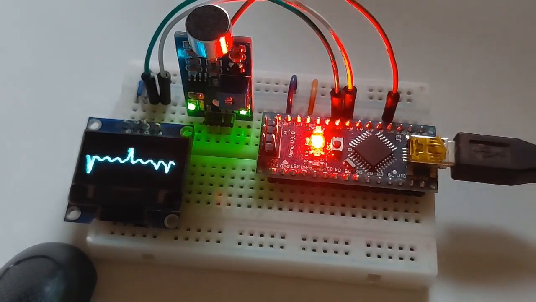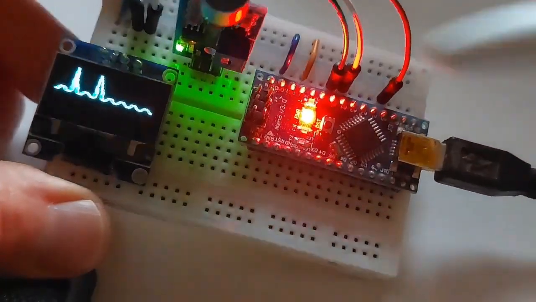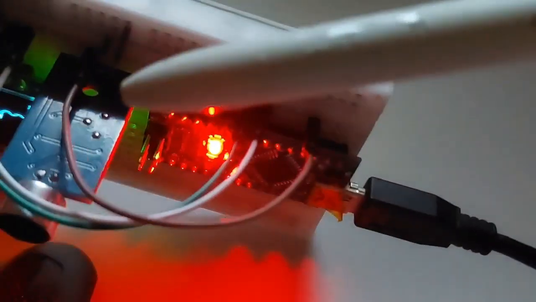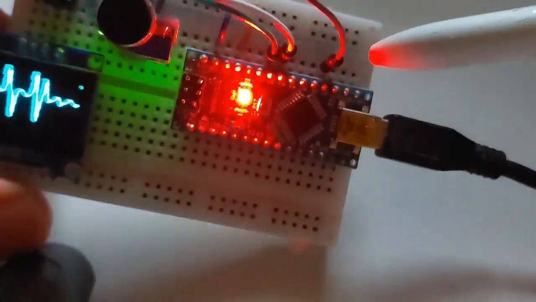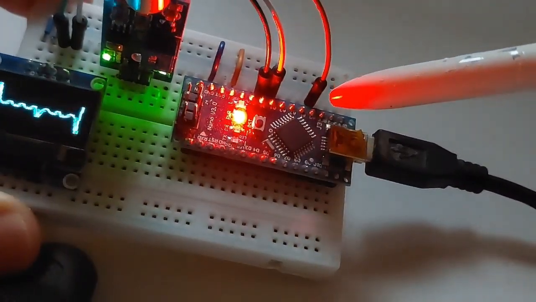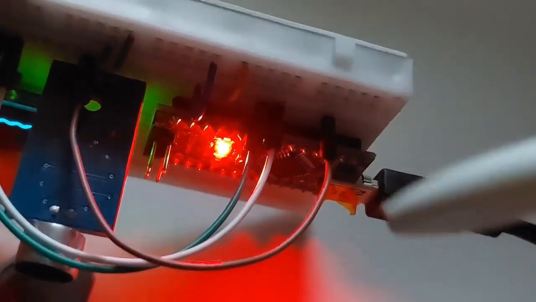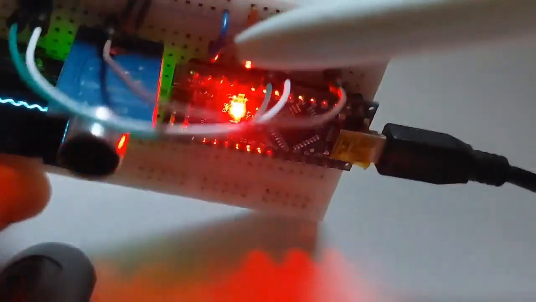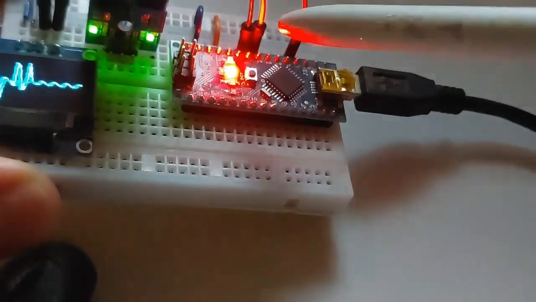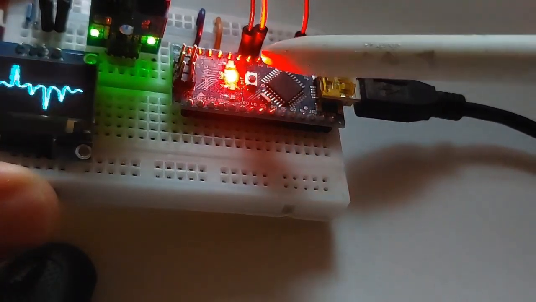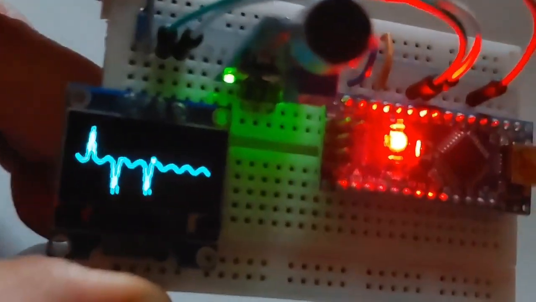Okay, so let's explain the sound sensor pin, which is here. The pin goes to A0 on the Arduino, and the OLED, the SDA on pin 4 and the SCL on pin 5, and you can see it here.